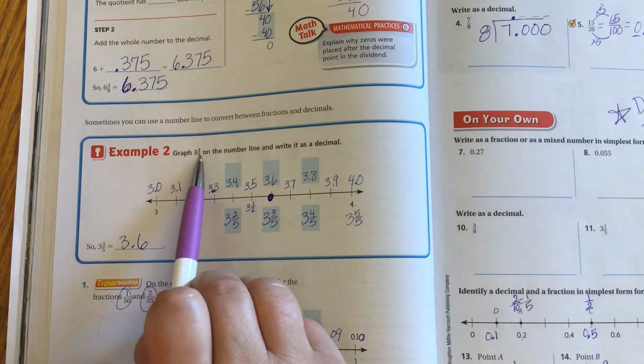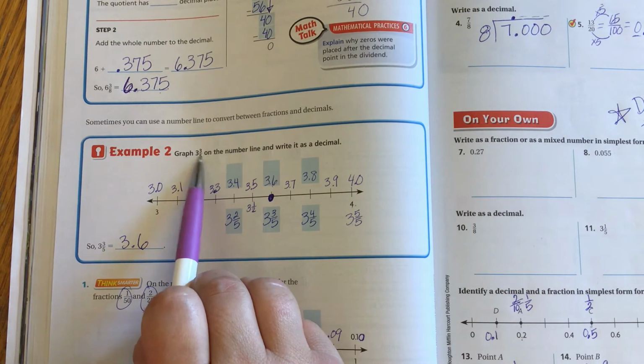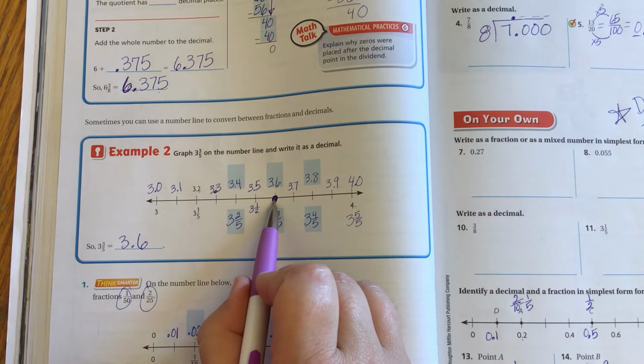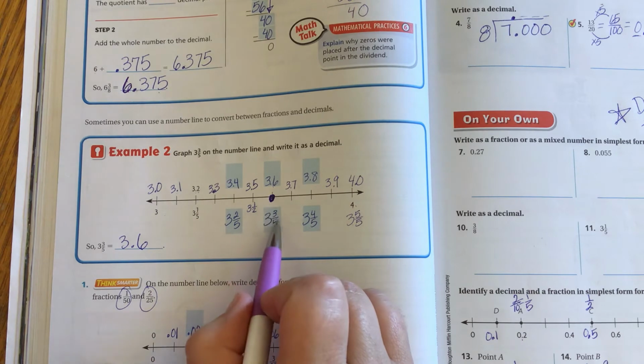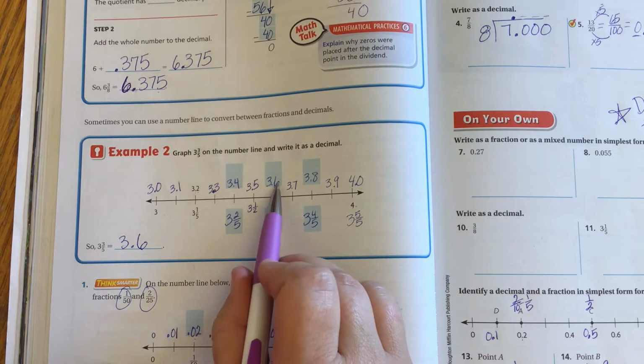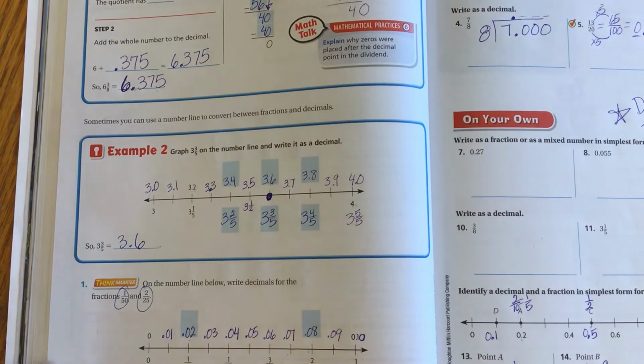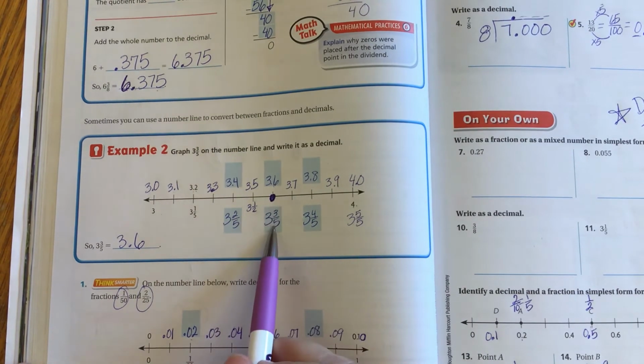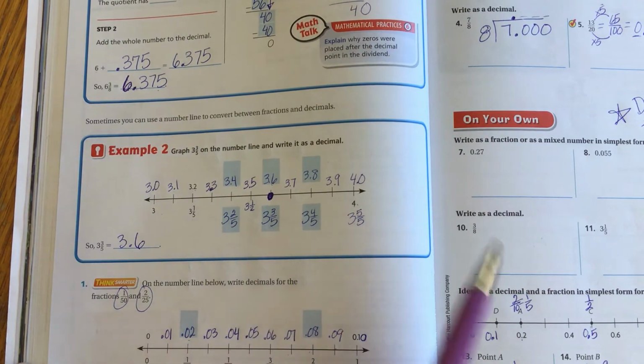Then it says graph 3 3/5 on the number line. So here's my 3 3/5, and I graphed it on the number line. And now it wants to know what is the decimal of that fraction. Well, I can just look straight ahead because I filled in the whole chart, so it's really easy. So 3.6 is the same as 3 3/5.